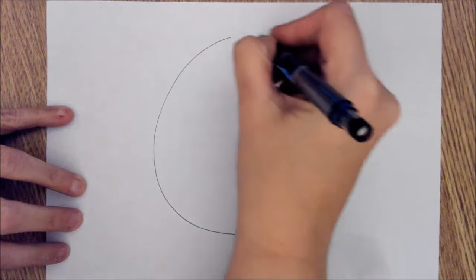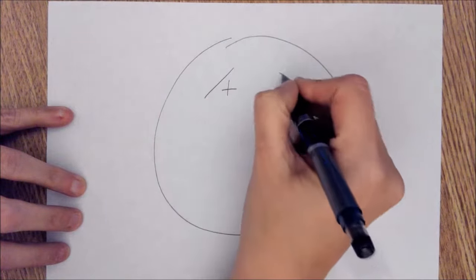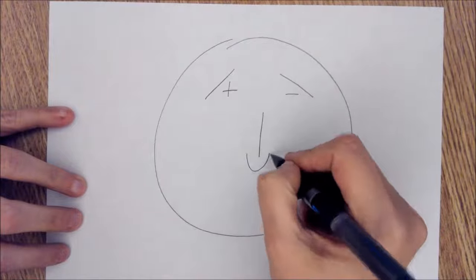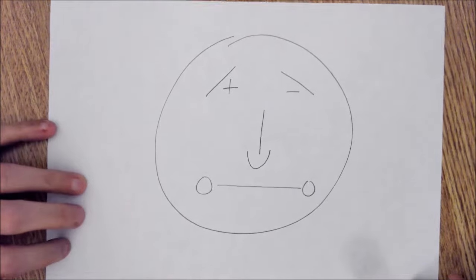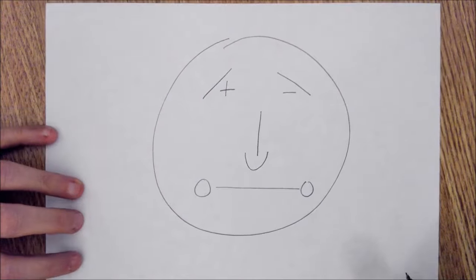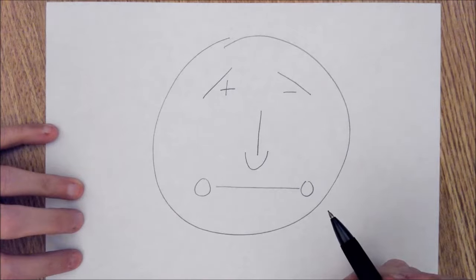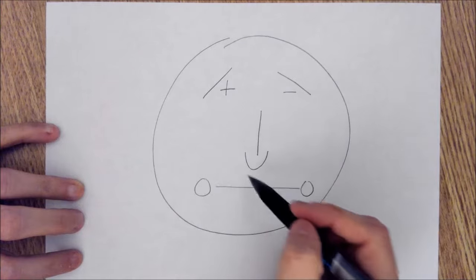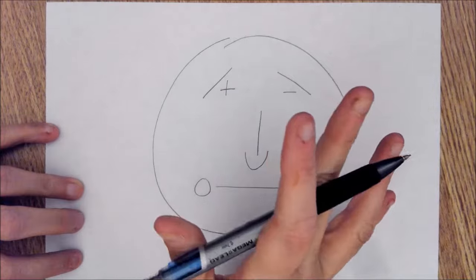So there's a little dude. Okay, he looks very sad. He's got positive, negative, he's got a nose, and here's his mouth. Okay, so there's my little slope dude. What this is is a visual way to remember all the different kinds of slope. So we have positive slope, negative slope, undefined slope, which is new for us this year, and zero slope.